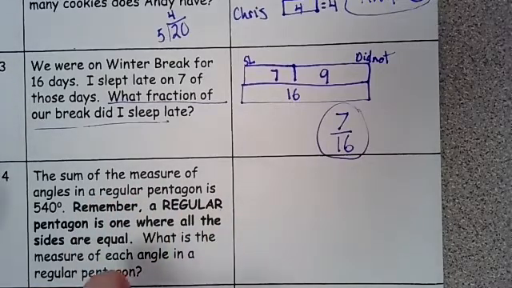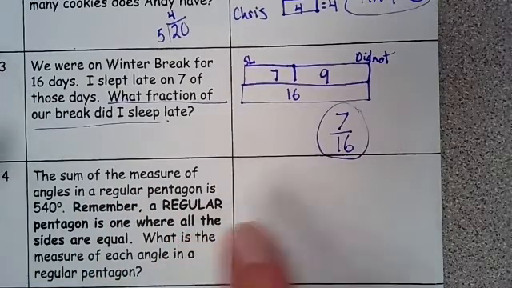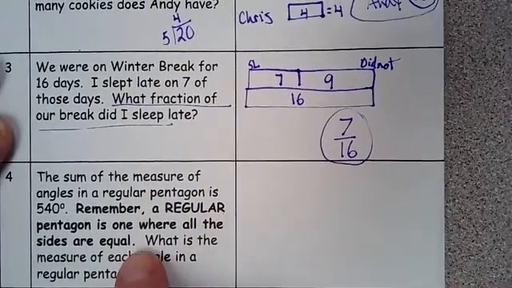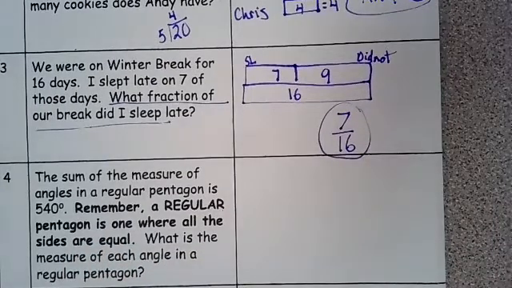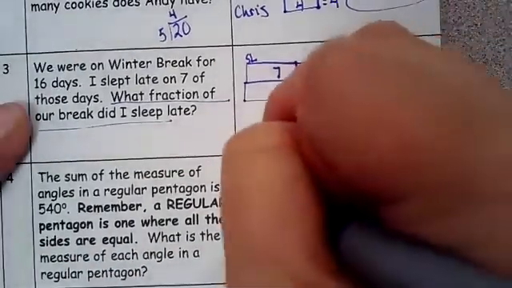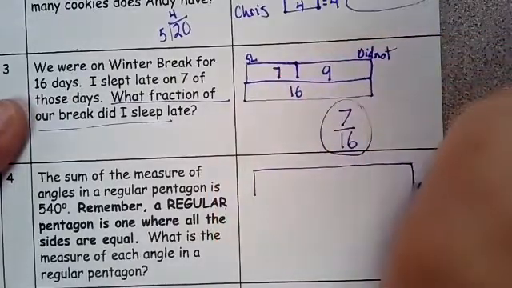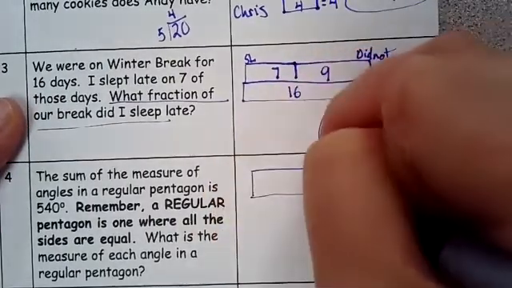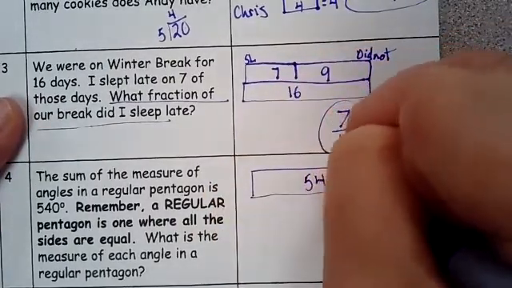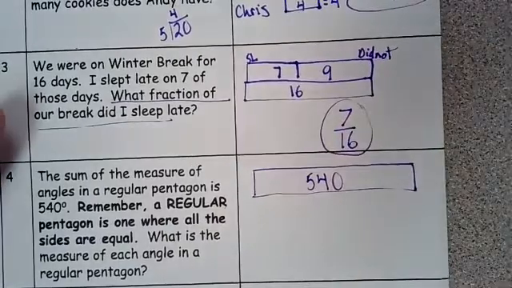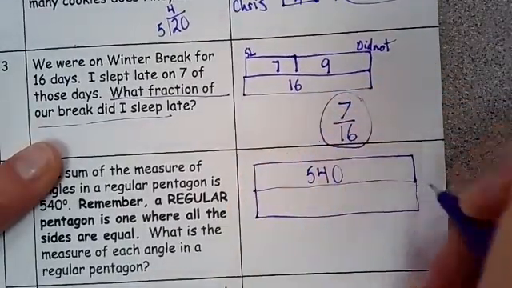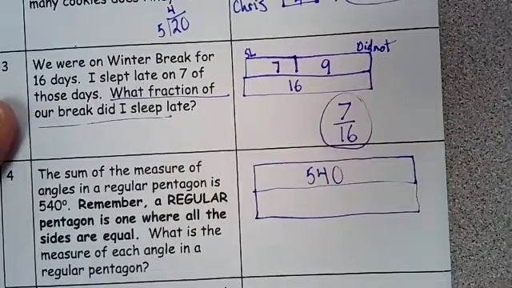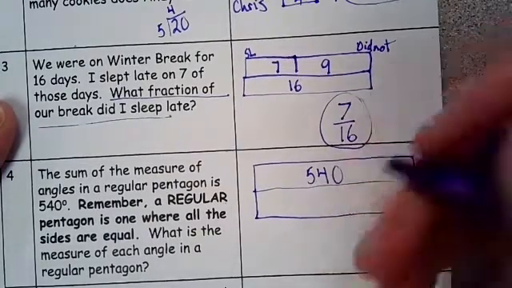But what we have to do is determine the measure of the angles in a pentagon where the sides are all equal. So if they all have equal sides, that means they have equal angles, all right? So do we know the sum? Yes, we do. We know that it's 540 when you add up all of the angles. So then you're going to take that and divide it into 5 equal angles, because if it's got 5 equal sides, it's got 5 equal angles.